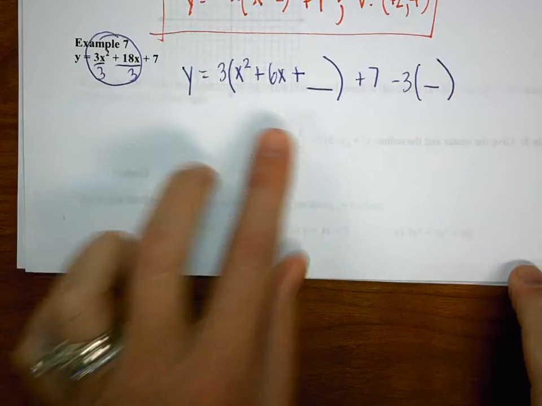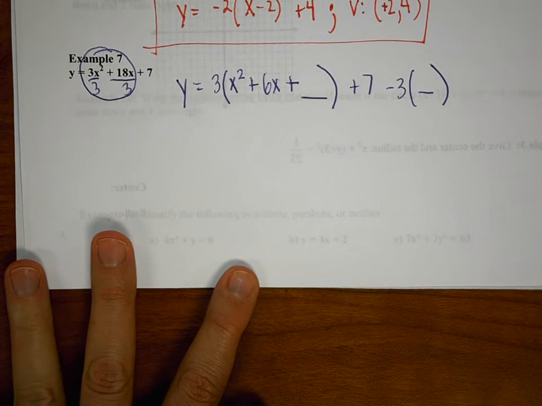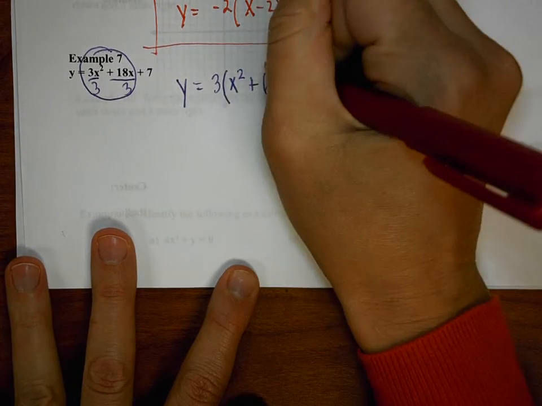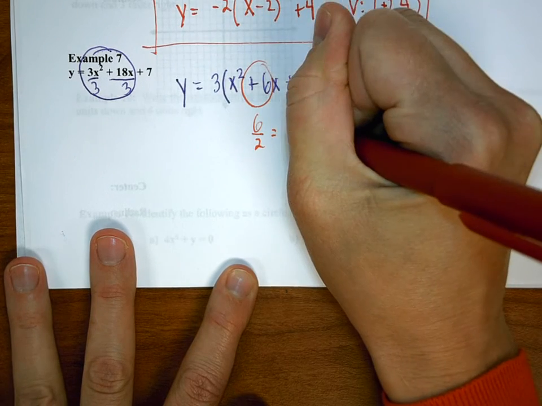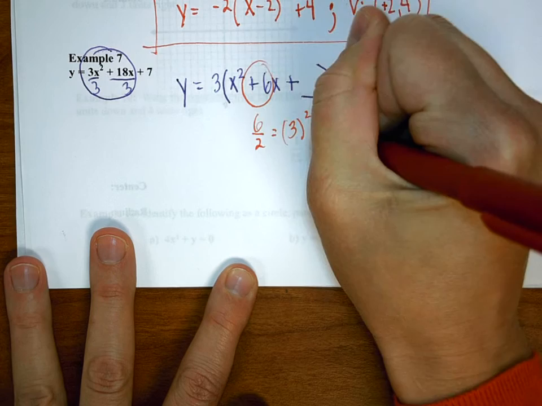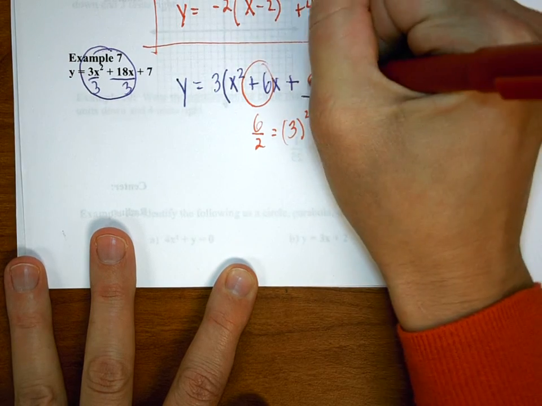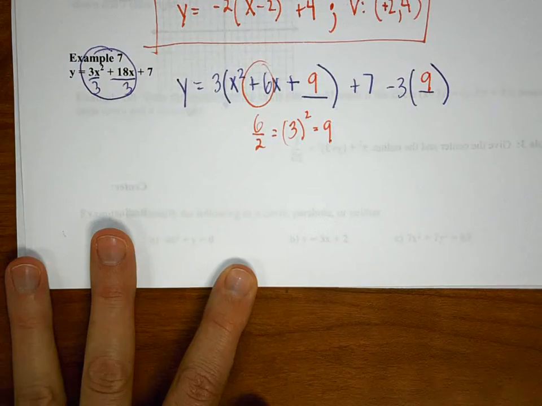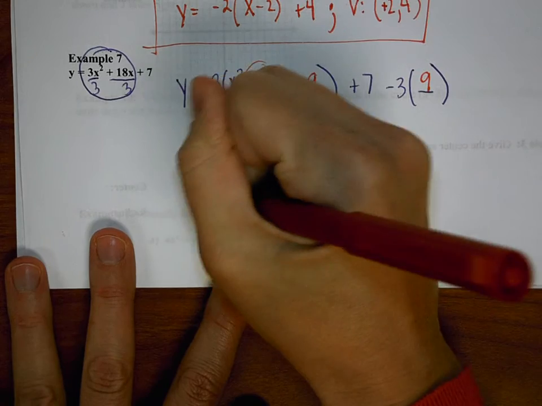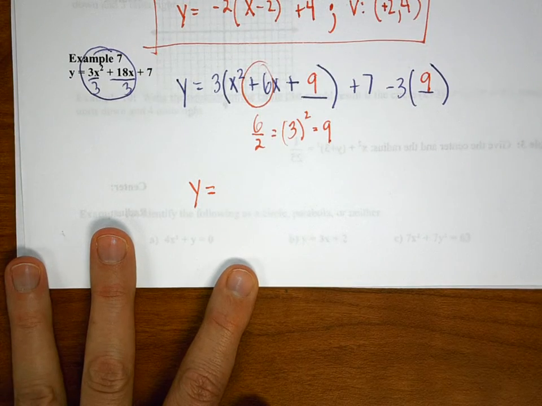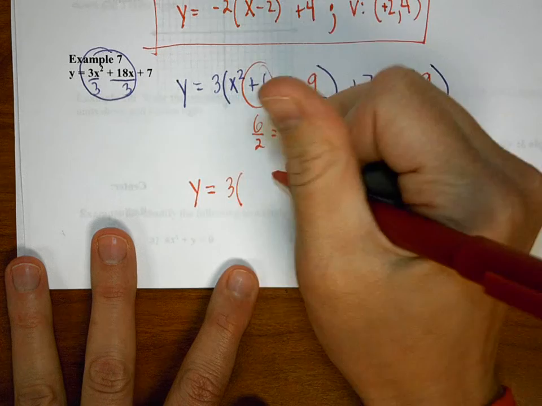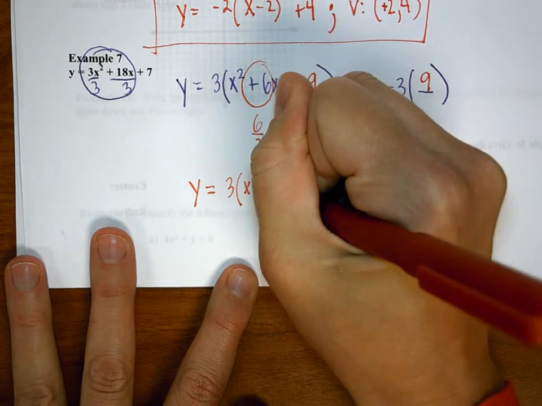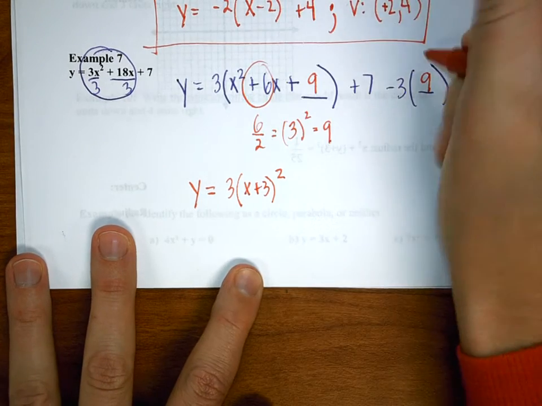Okay, what is next in completing the square? 6 divided by 2. Good. 6 divided by 2 is 3, and 3 squared is 9. So 9 goes in each of these blanks. When I'm writing my equation now, it's going to be y equals what? x plus 3 squared. And then now we need to simplify this.